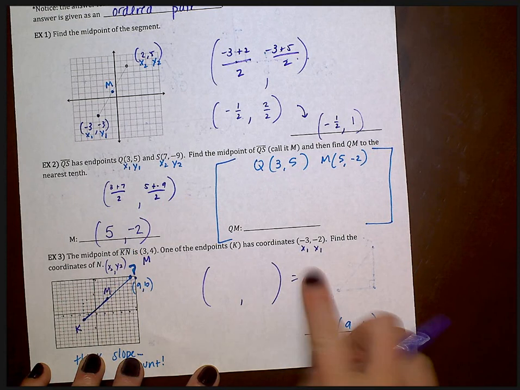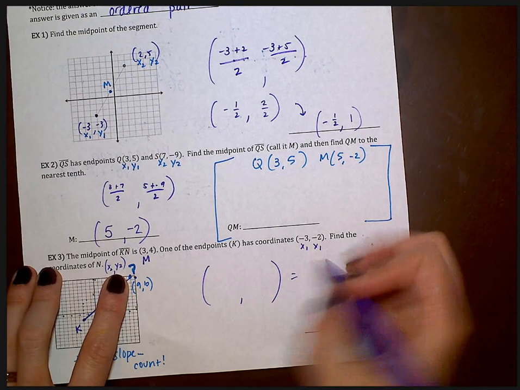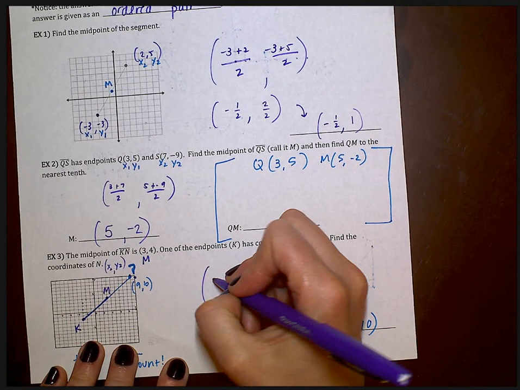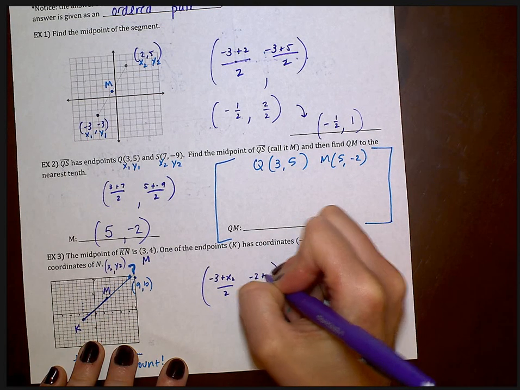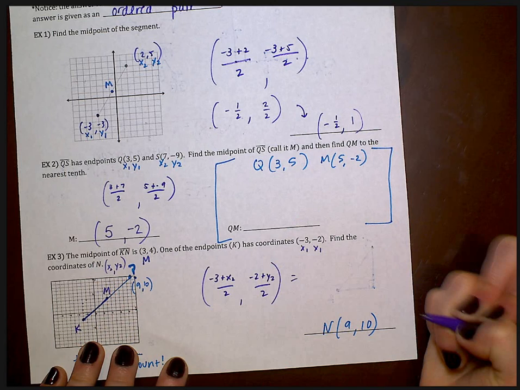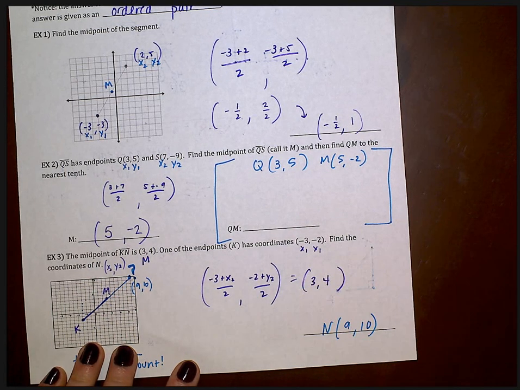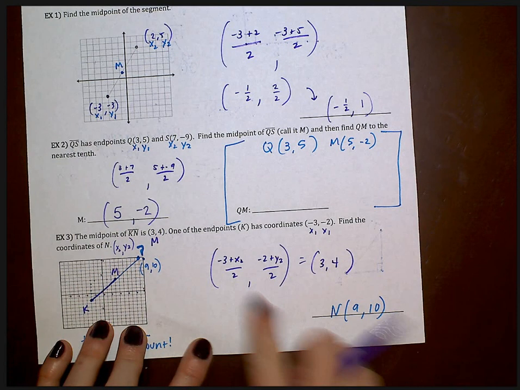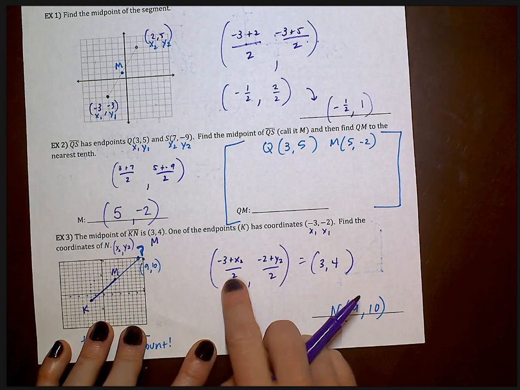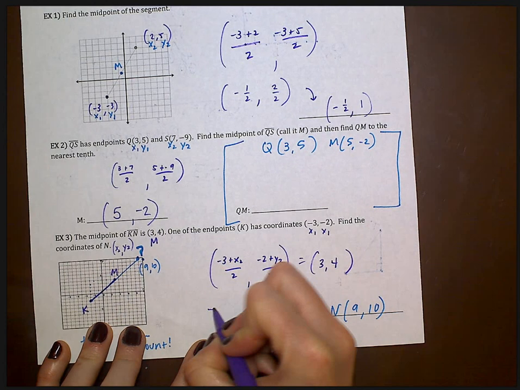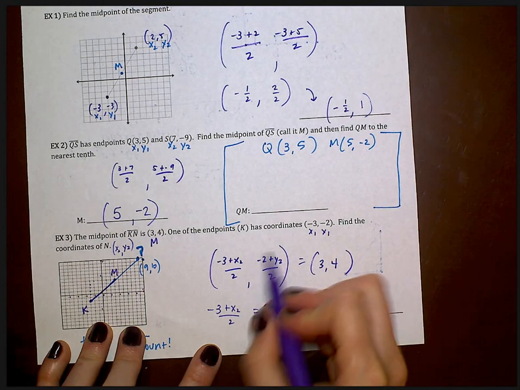I know that I need to average the X's, average the Y's, and that's going to give me the midpoint. So I know if I do -3 plus X2, whatever that is, and divide it by 2, and then do the same thing with the Y's, that should give me what the midpoint is, 3, 4. Now I can just use math. I know that -3, the first coordinate here, -3 plus X2 over 2, that should equal 3. And I know that this guy should equal 4.